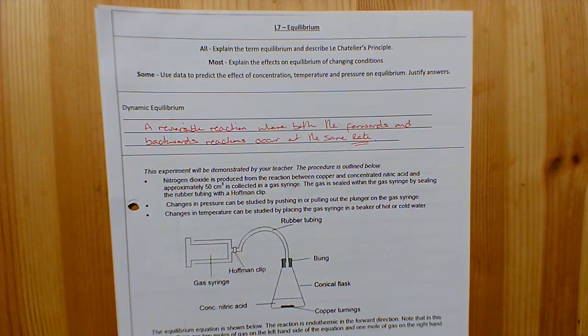So we established before that not all reactions are reversible. Some are, some aren't. And the same is true for dynamic equilibriums. Not all reversible reactions form an equilibrium. Some reversible reactions, like the two we looked at in the last lesson, can either go forwards or backwards, but they can't do both at the same time. It's either forwards or backwards.